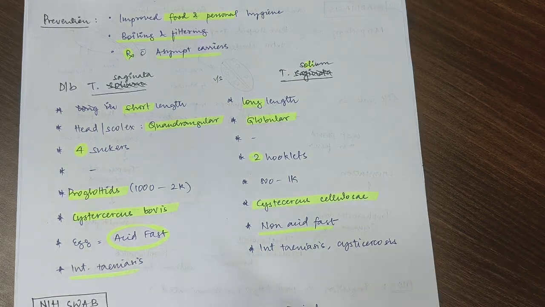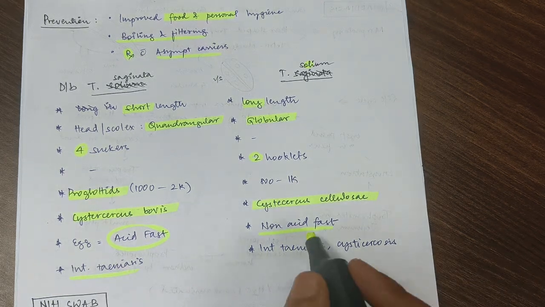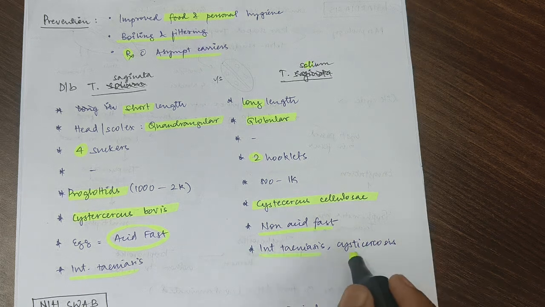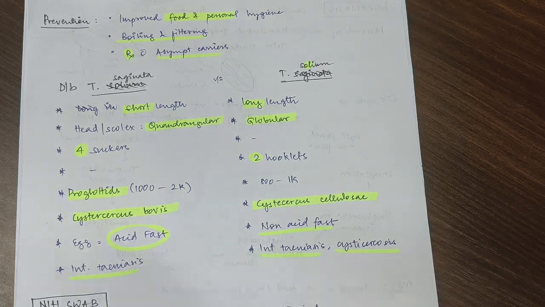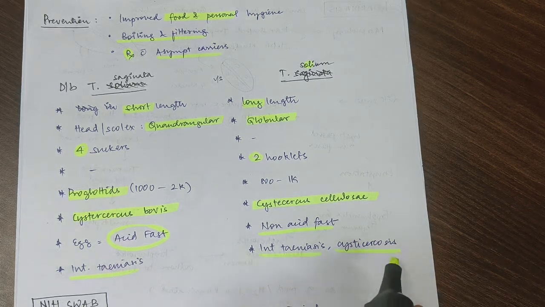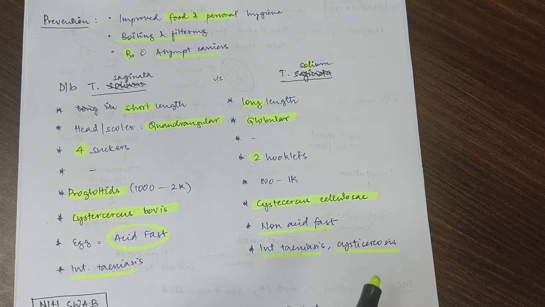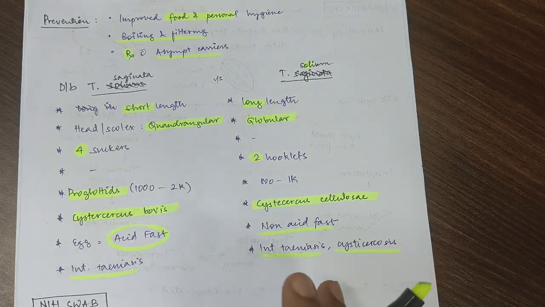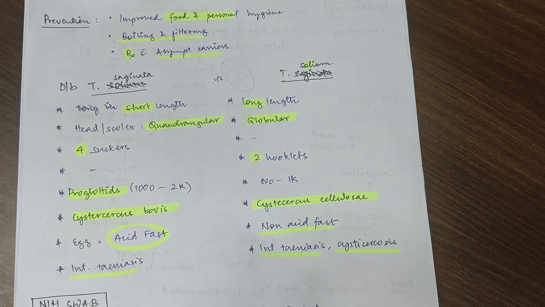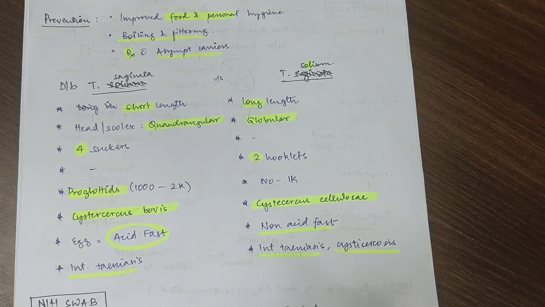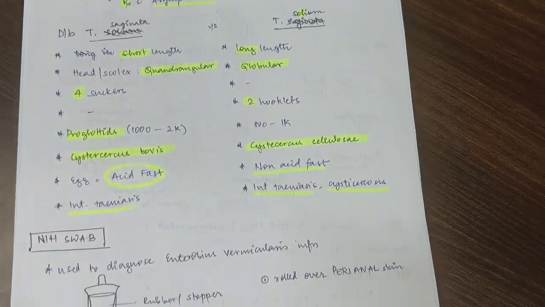Then intestinal taeniasis is what is caused here. Here it will cause intestinal taeniasis and also cysticercosis. A complication of cysticercosis is neurocysticercosis, where it enters into the brain. There you are going to give steroids. It is very important. Then later you can give albendazole.